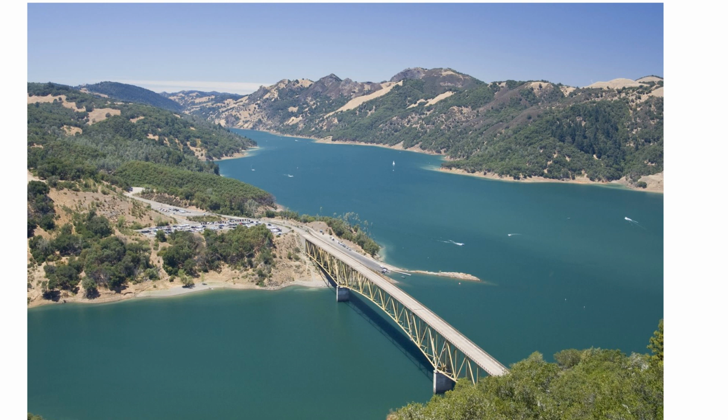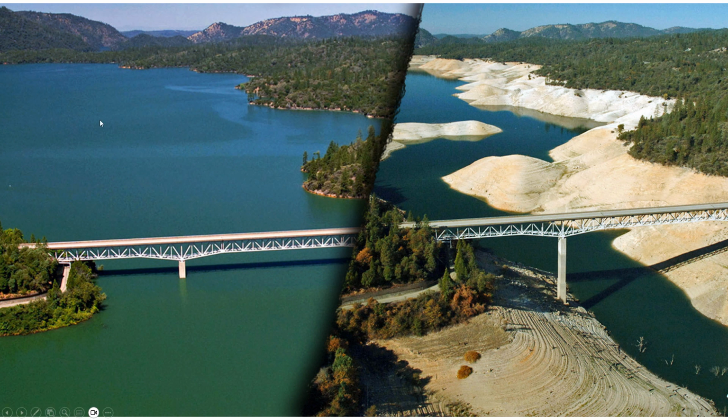This is a photo that I took, I think maybe 2008 in Northern California. This is Oroville Dam. So it's a human-made reservoir that's got a dam, and the levels here rise and fall quite dramatically. Here's a picture when the water levels are high. Here's a picture when the water levels are low.